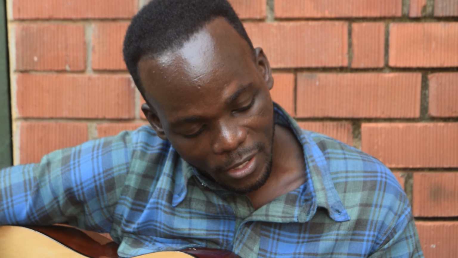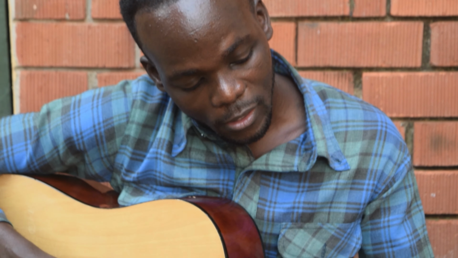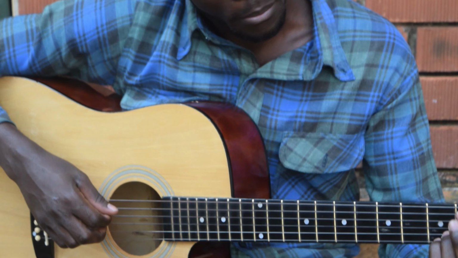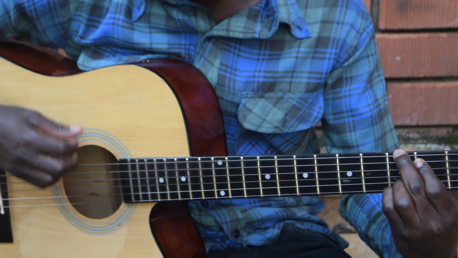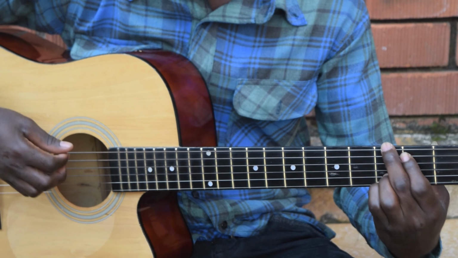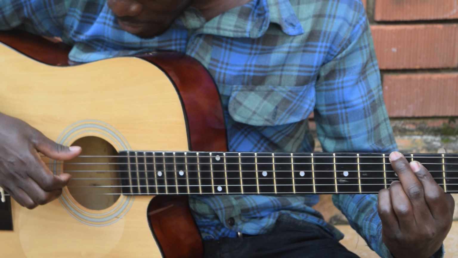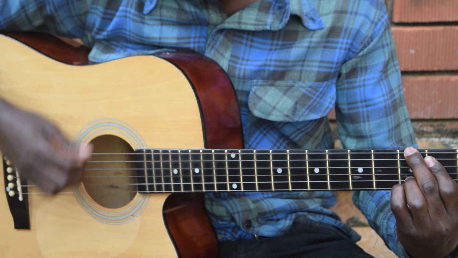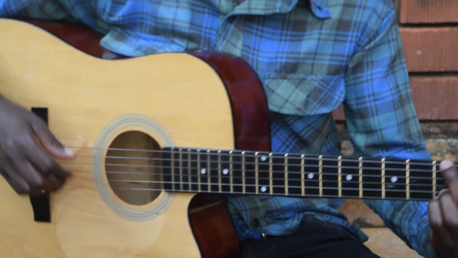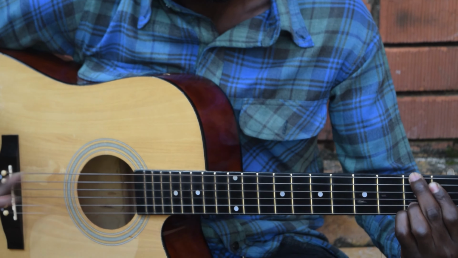Because it's not easy, but let me see. Can I do this? Hold it like this, but I think the index is better. Though the sound is not coming out well, I'm muting the other strings. Okay. So you can maybe hold it like that. This can also be achievable. Like that, so it becomes a G6.